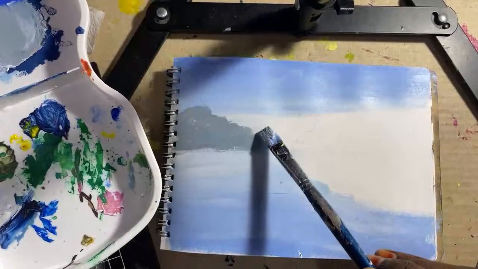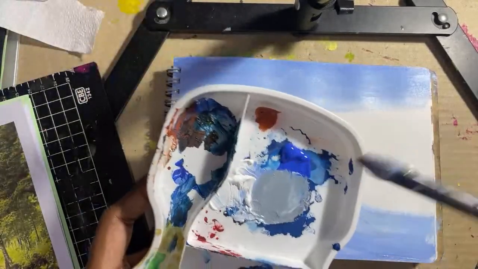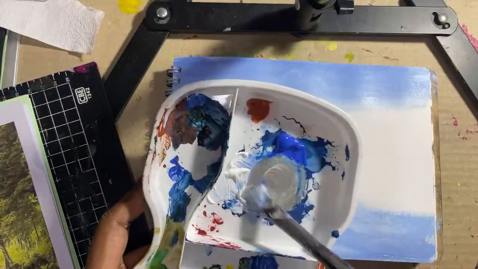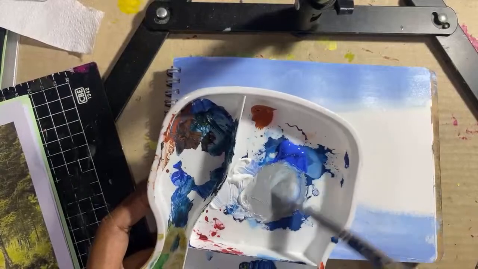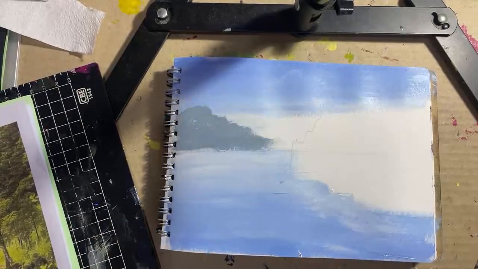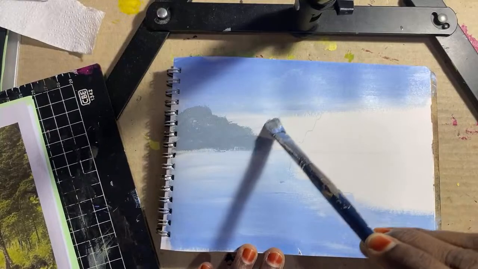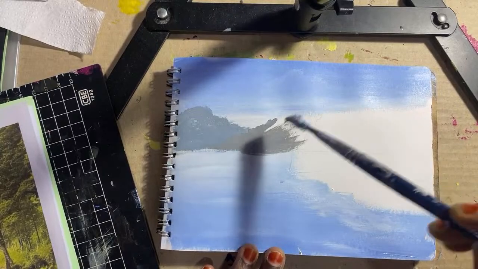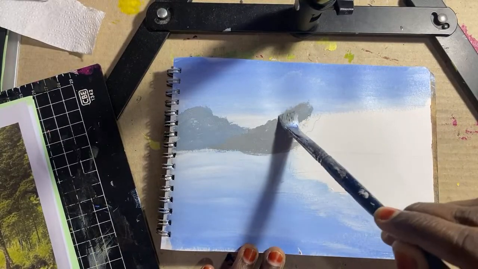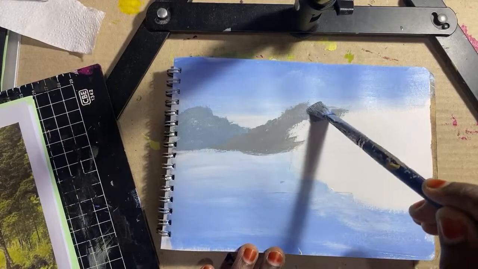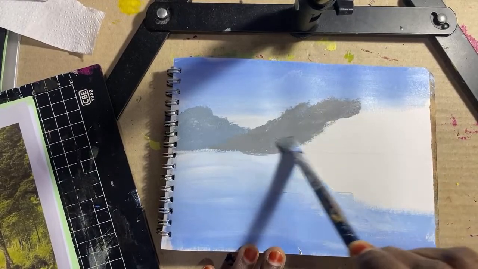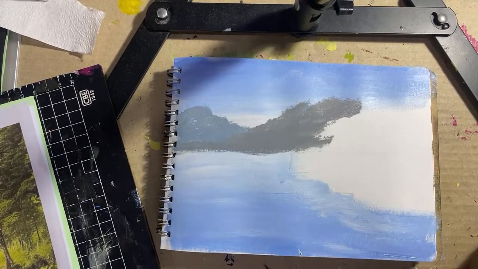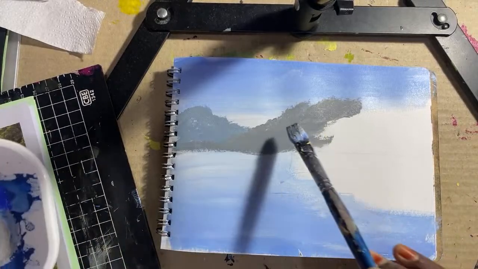So now the mountain in the front. For that, again I'm gonna add a little more burnt sienna and mix it with that. Now I'm just gonna add another mountain in the front. You can go with random ups and downs as you paint. Now we will have the reflection in water of this mountain.